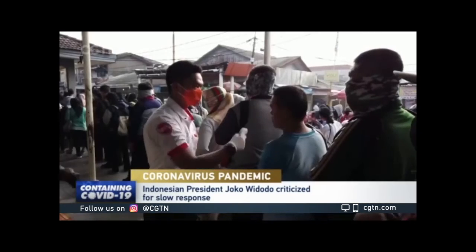Many people die from COVID-19 every day in Indonesia. President Widodo has been criticized for his slow response in dealing with this outbreak, especially for not doing enough rapid tests. In West Java, for example, only 15,000 tests were done out of 48 million people. Nearly 700 of those came out positive.